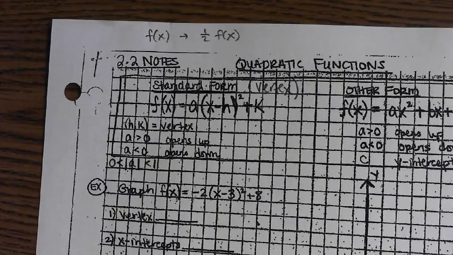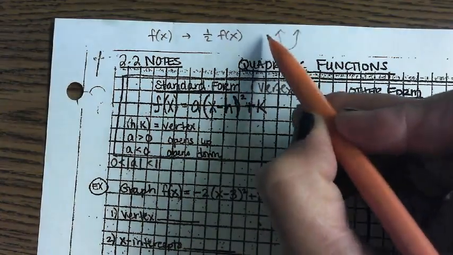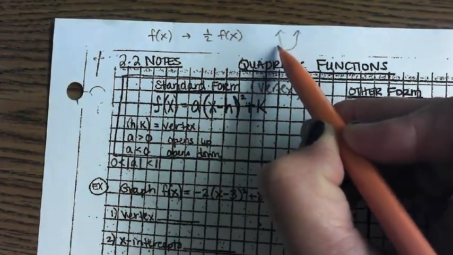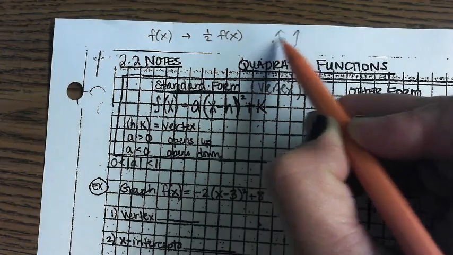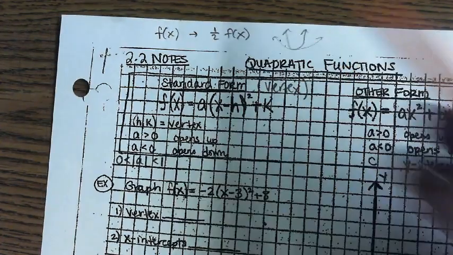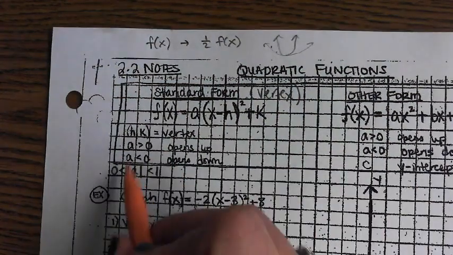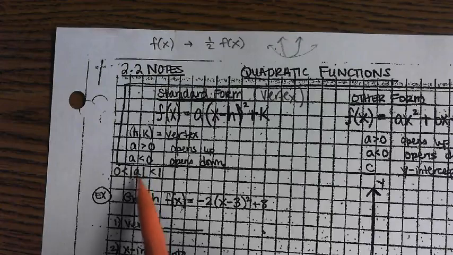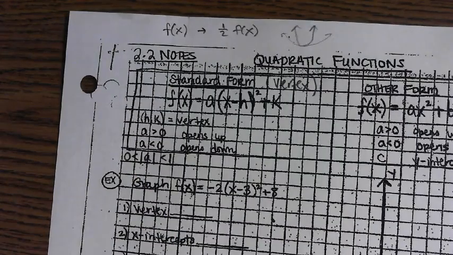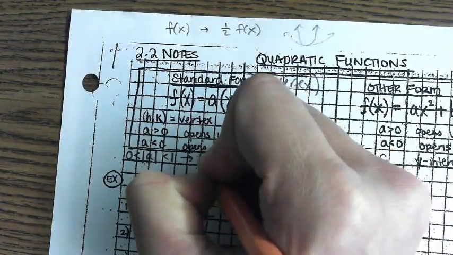And a vertical compression on a parabola, if there's your parent graph, a vertical compression is going to bring all these points halfway down, and it's going to make it, just loosely speaking, look wider and fatter, yes? So if the absolute value of a, so this covers the negative part as well, is between 0 and 1, then it's a little bit wider.